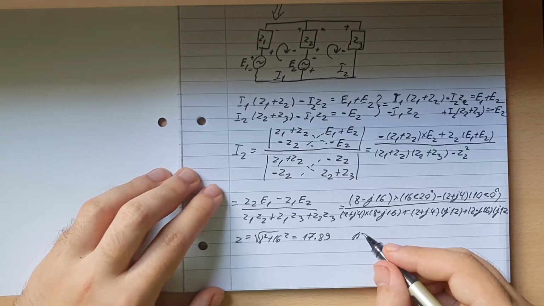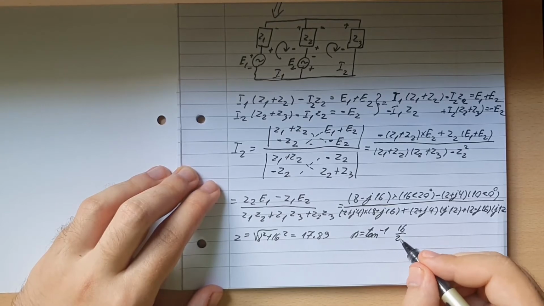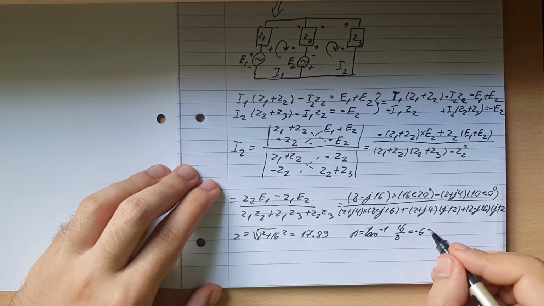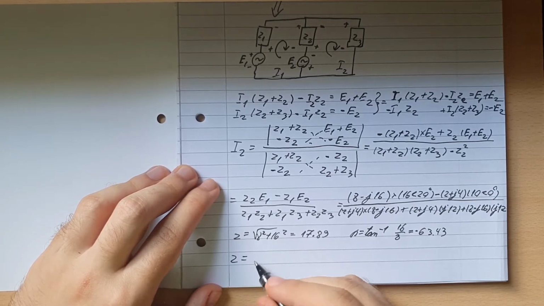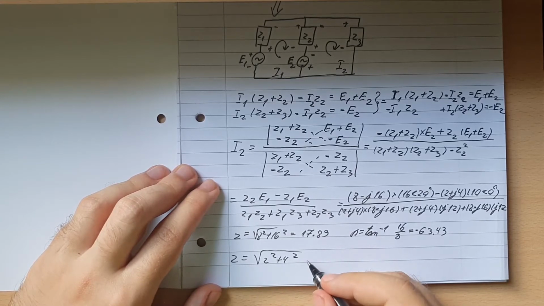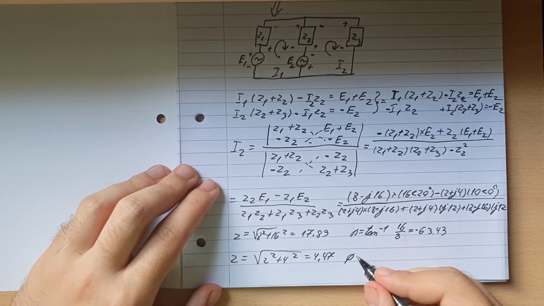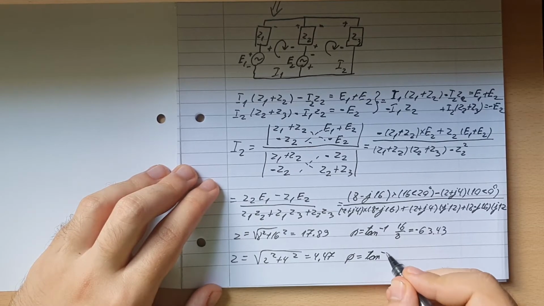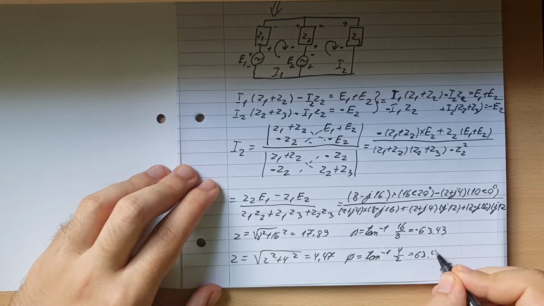The angle is equal to tan inverse of 16 over 8, and that one will be equal to minus 63.43. Z is equal to the square root of 2 squared plus 4 squared, which is equal to 4.47. Then the angle is equal to tan inverse of 4 over 2, that's equal to 63.43.